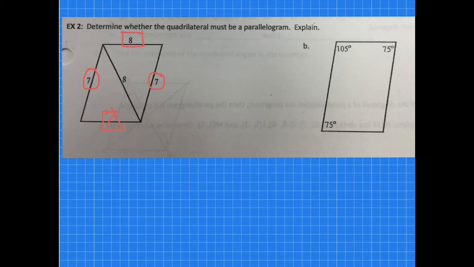All right. We also see that the diagonal is dividing it into two triangles. Are they congruent triangles? Could we prove that the triangles were congruent based off of what we know? So let's try that. I have a triangle with sides 8, 8, and 7.